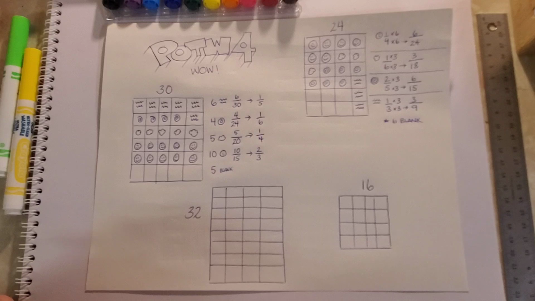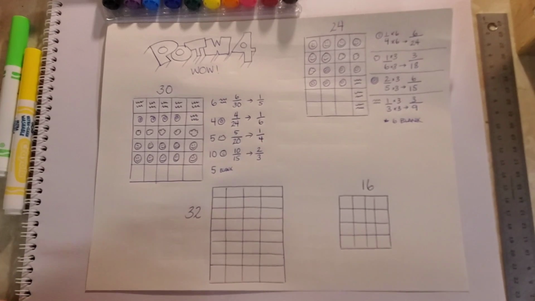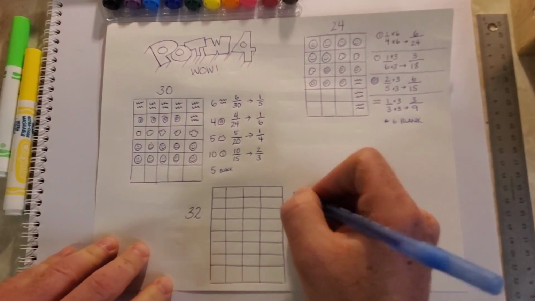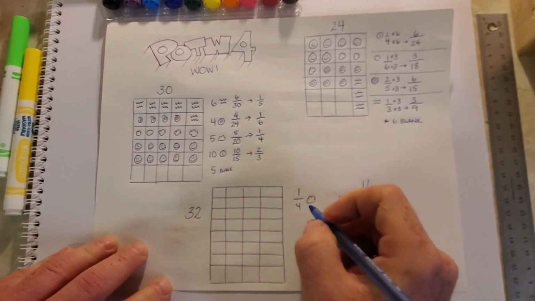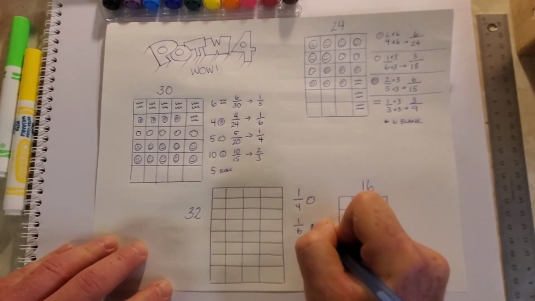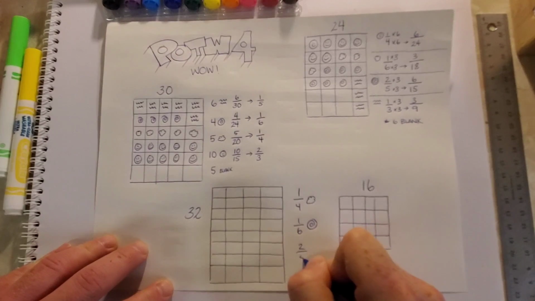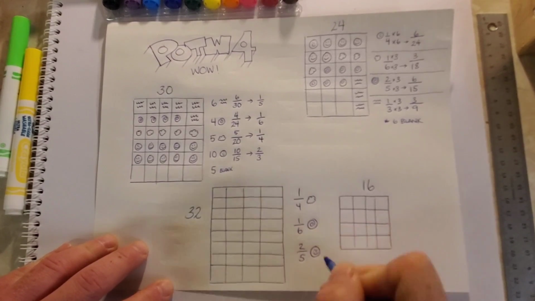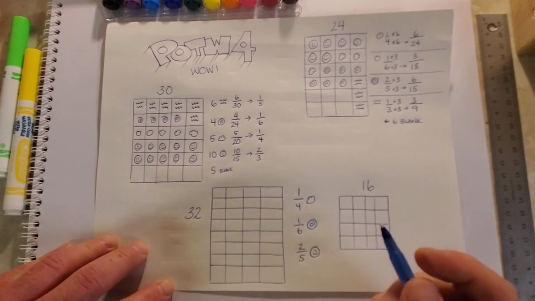Now moving on to problem number 3. In problem number 3, Arian was given a grid of blank squares and the following instructions, in order. So draw a cloud in 1/4 of the squares. I'm going to write that down here. So 1/4 has to be a cloud. A spiral in 1/6 of the squares, and a smiley face in 2/5 of the squares. And after following all the steps, Arian ended up with 6 blank squares.